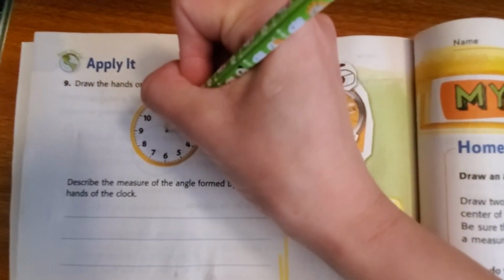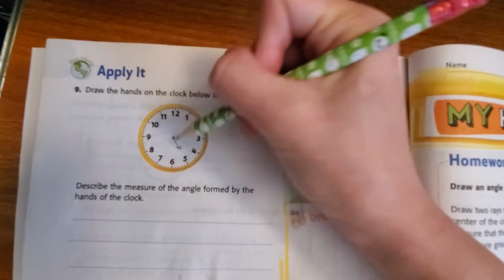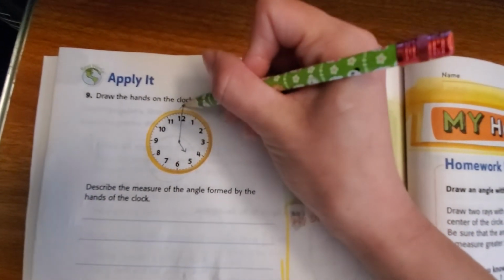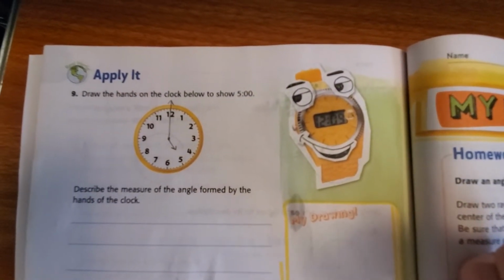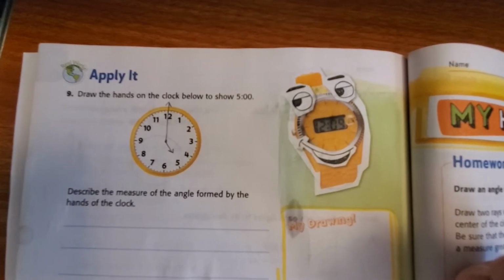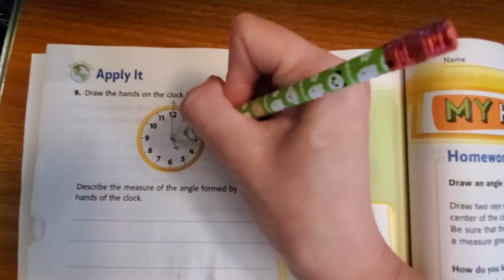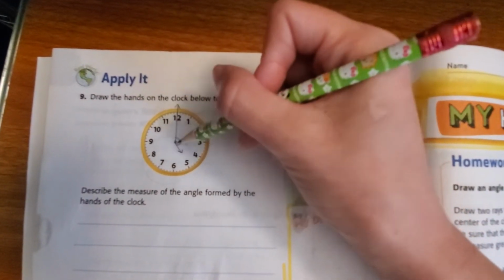Right, so I'm going to draw a little dot here. Okay, so the hour hand is pointing at 5. And the minute hand is pointing at 12. Okay, so what kind of angle did I just form? Okay, from here to here. Okay, it's greater than a quarter.